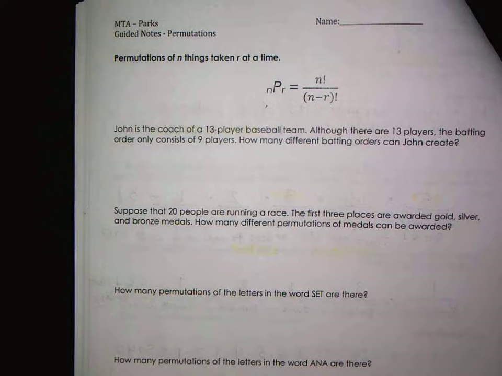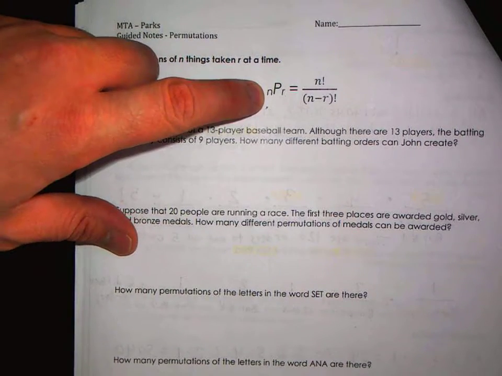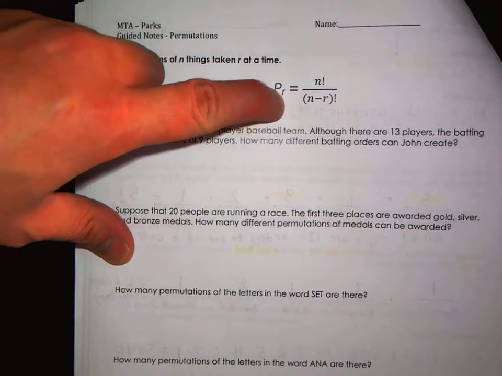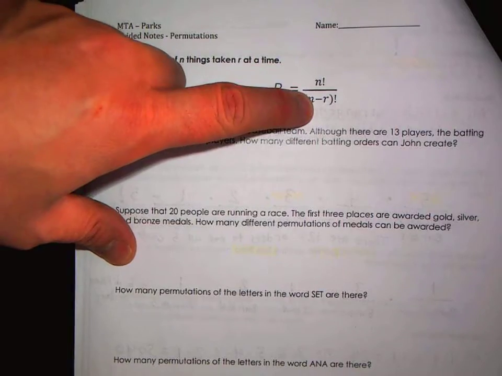So, John is the coach of a 13-player baseball team. Although there are 13 players, the batting order only consists of 9 players. How many different batting orders can John create? So not everyone always gets to play a sport, right? Now the way this formula works, your total goes here, how many you pick goes here, and then you just plug in the formula, okay?